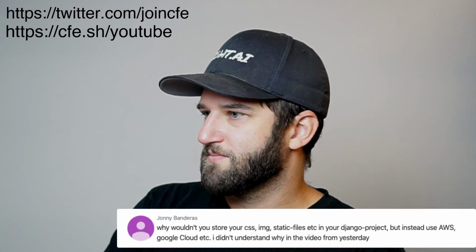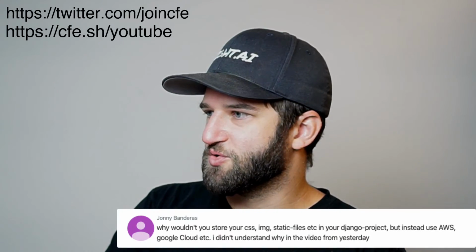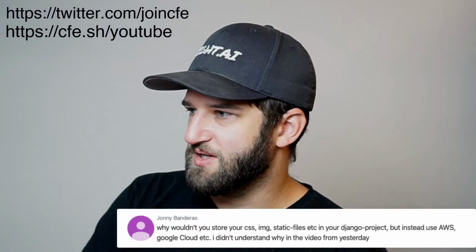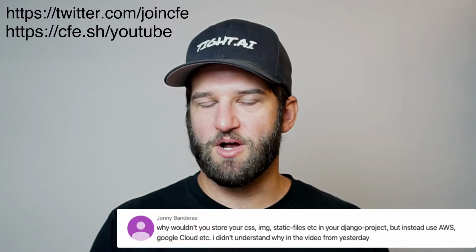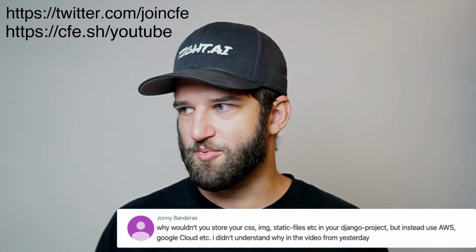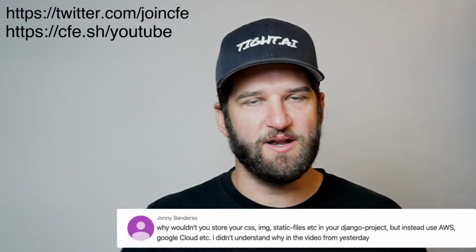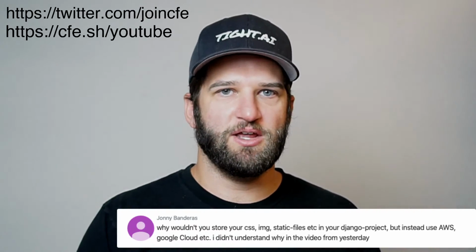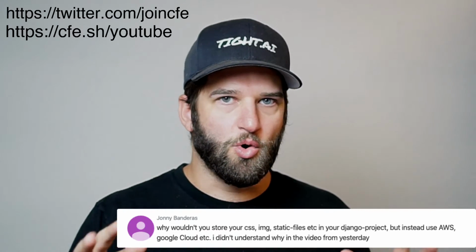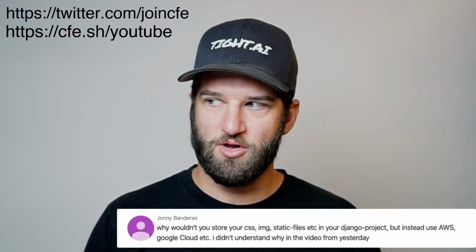Why wouldn't you store your CSS, images, static files in your Django project? You can store them in your project, you just don't want to serve them from your project. When it comes to CSS, images, JavaScript, video, the Django server, the server that's going to be running Django, it's not efficient or probably not secure for Django to be the one actually serving all of that stuff.